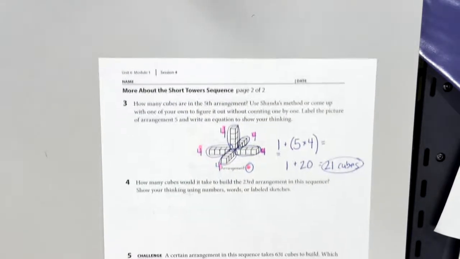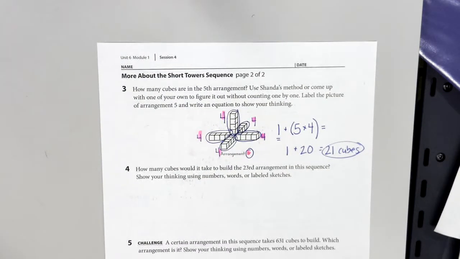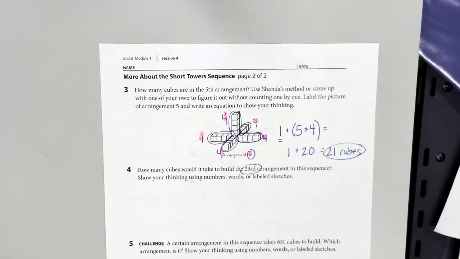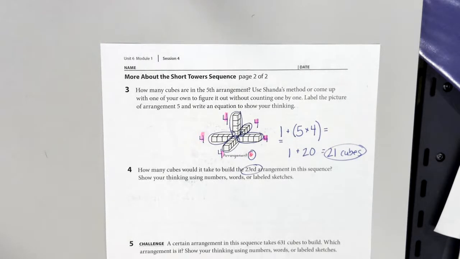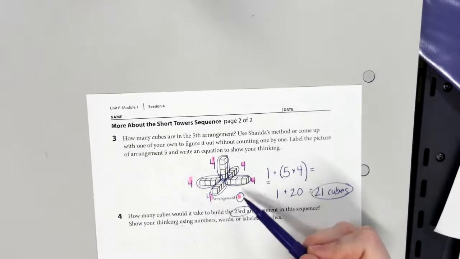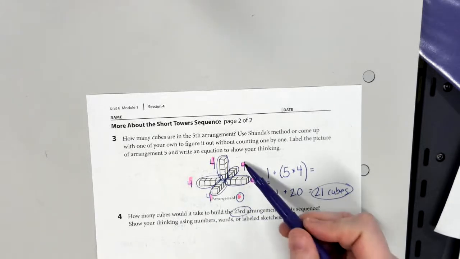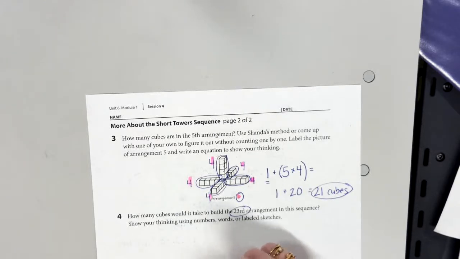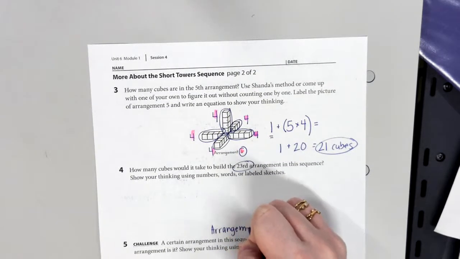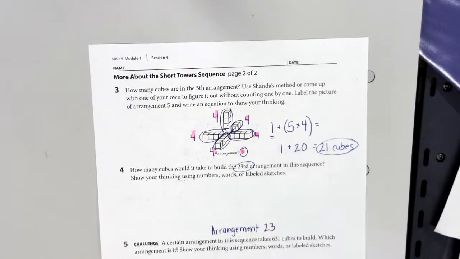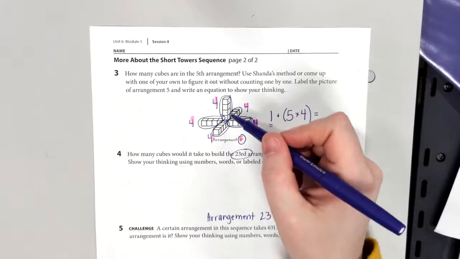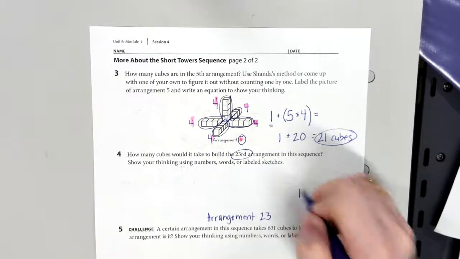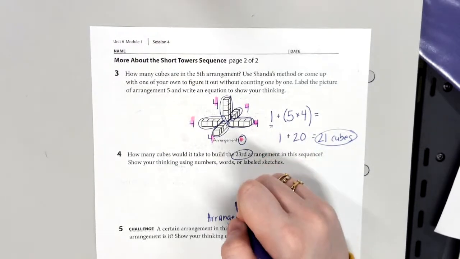Let's move on to number 4. How many cubes would it take to build the 23rd arrangement in this sequence? Show your thinking using numbers, words, or labeled sketches. It's very important that we paid attention to each arrangement number and how many cubes were in each arm. So if I have arrangement 23, I'm going to look above and think about my pattern. I know I have that 1 cube hiding. I'm just going to write it in here.